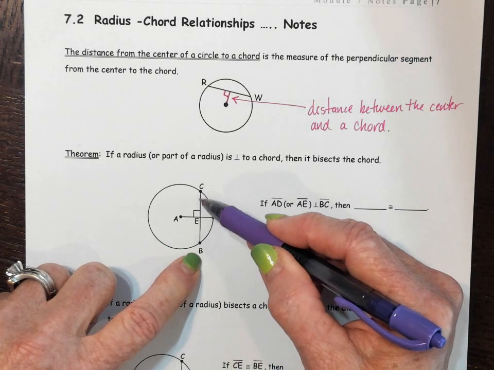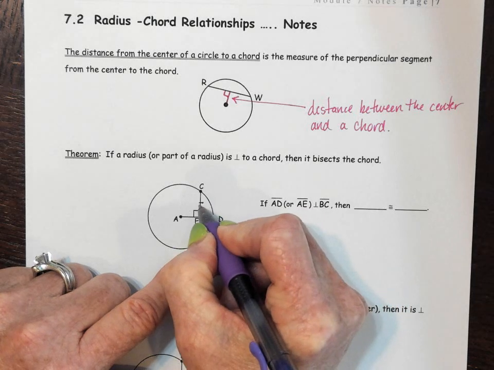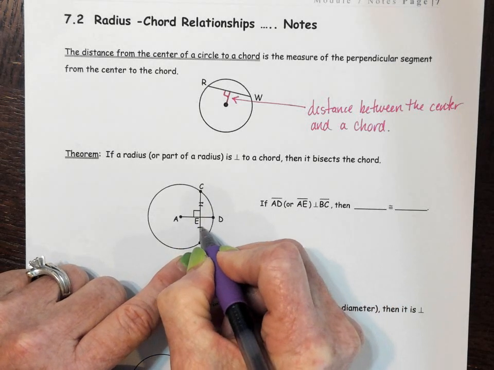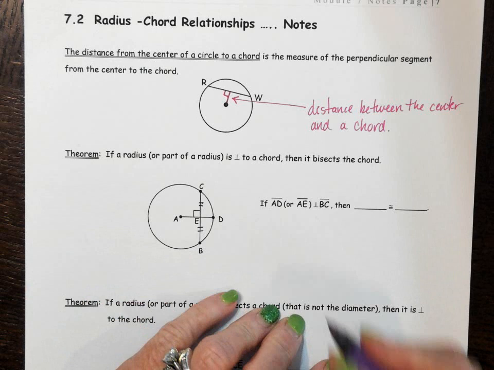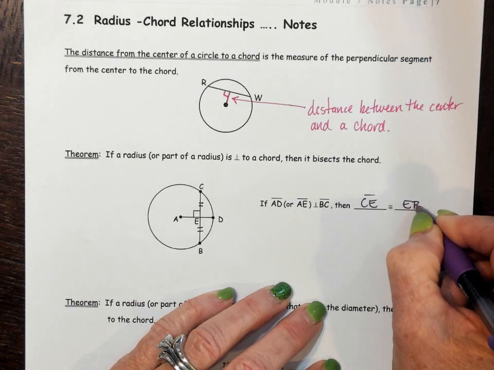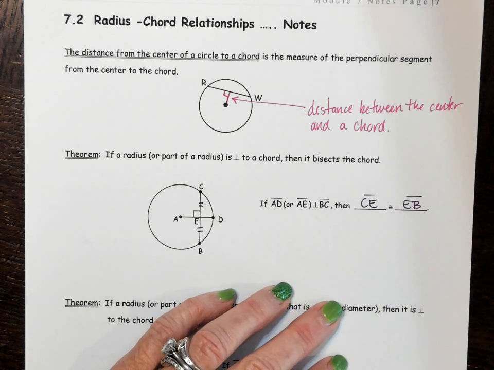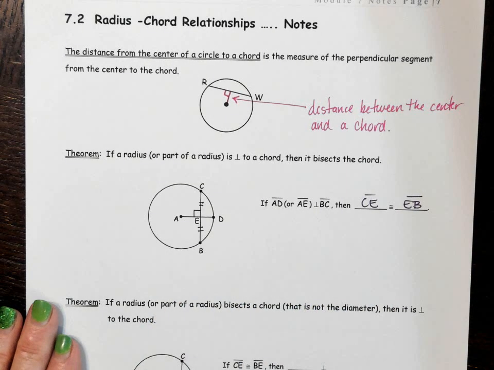So then this chord CB gets cut in half, which means this piece, CE, is congruent to segment EB. The chord is the thing that's getting cut in half, so the pieces of the chord are the congruent pieces.